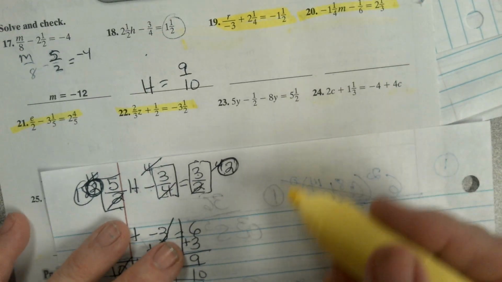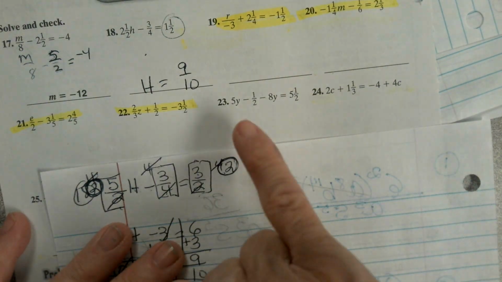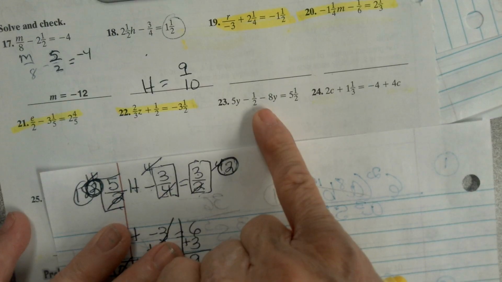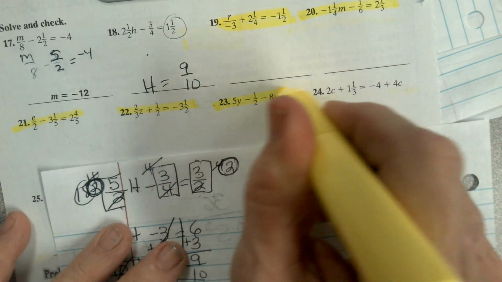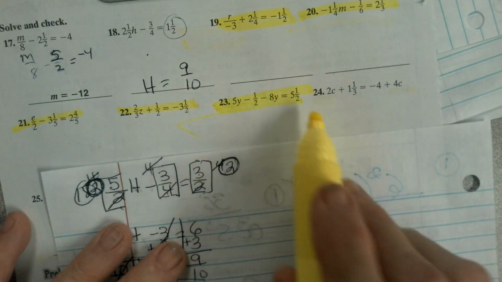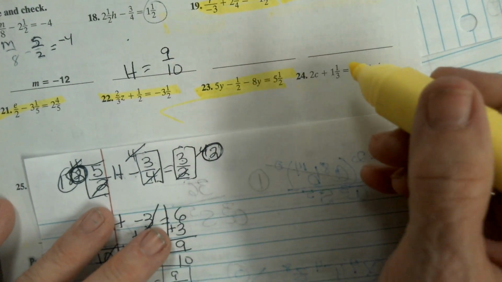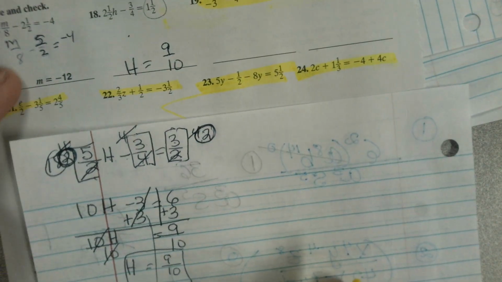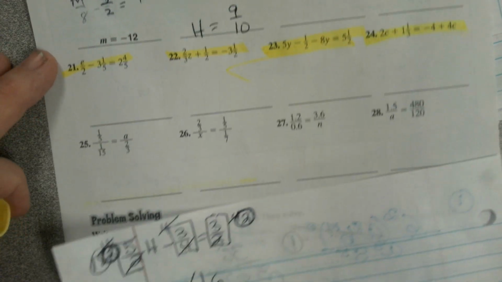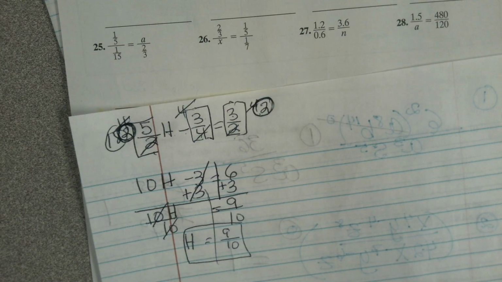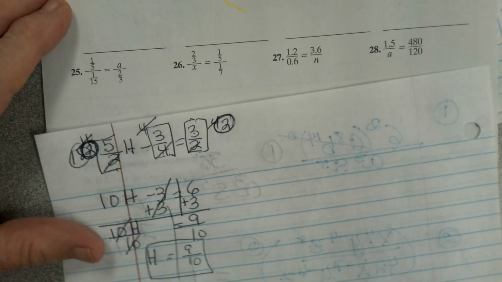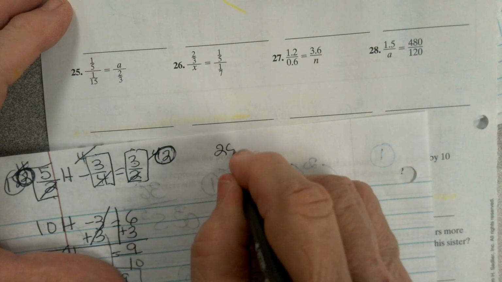Do your check plus. This one I would collect the 5y minus 8y, which is going to be a -3. Then do your check plus, multiply it through by 2. Do your check plus and multiply it through by the common denominator. But let's go ahead and look at the bottom row. 25. Yep, 25. Okay.